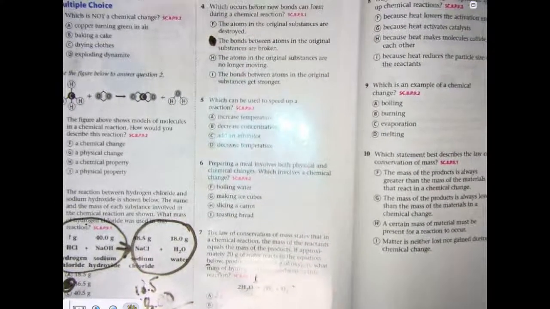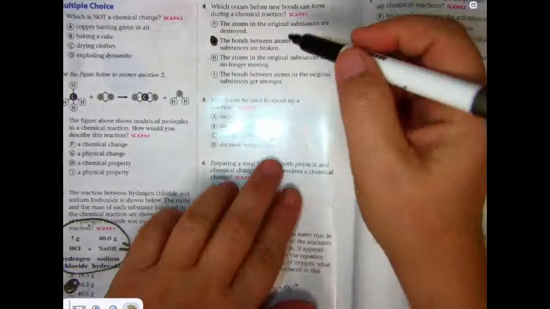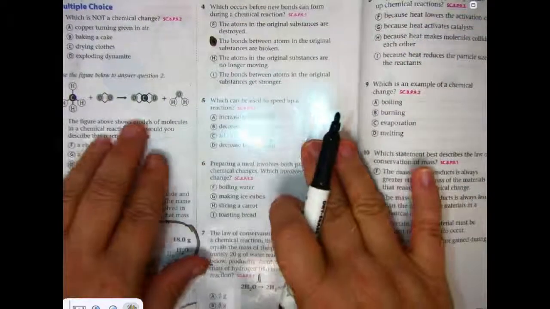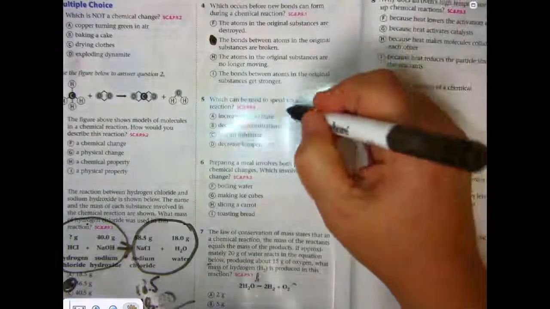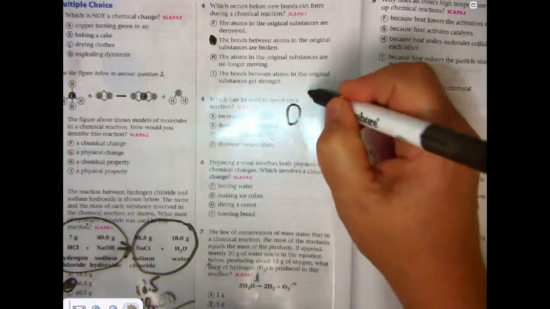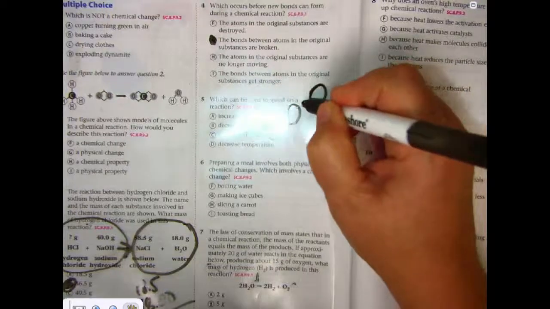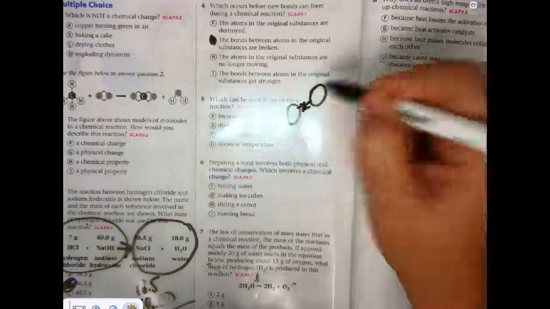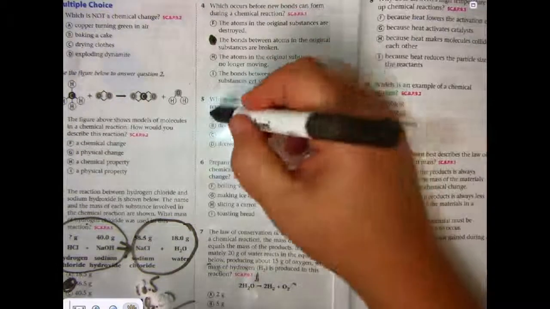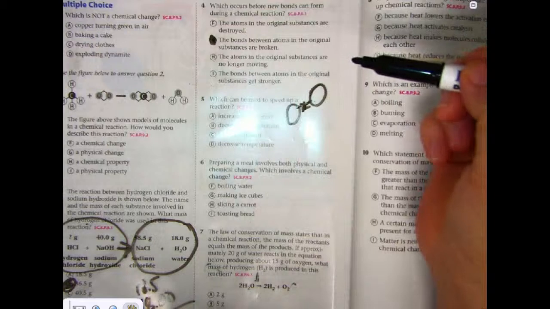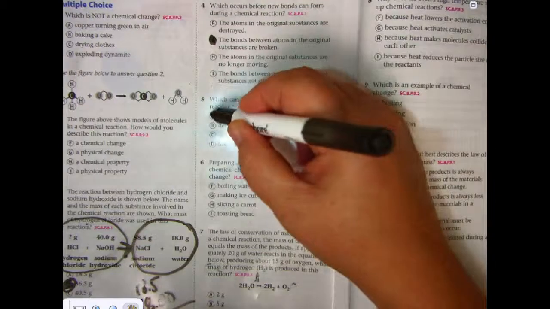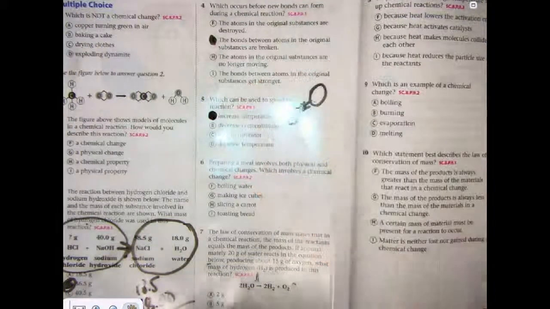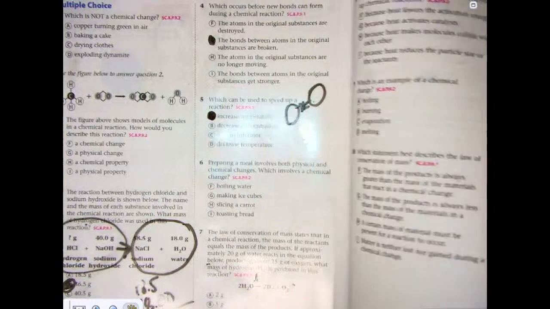Which can be used to speed up a reaction? Okay, we talked about this. In order to get things to move faster, we need to heat them up, and because they move faster, they collide with one another, come in contact with one another more frequently, and increases the chance to form a bond. So if you increase the temperature, that is what happens.